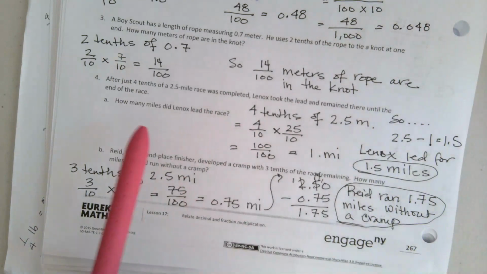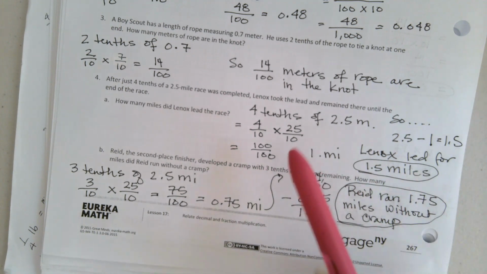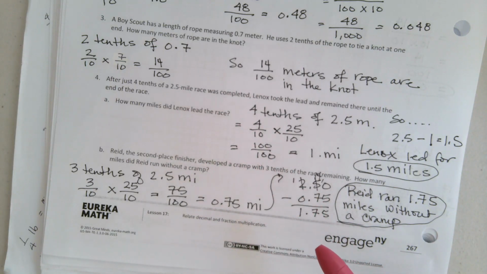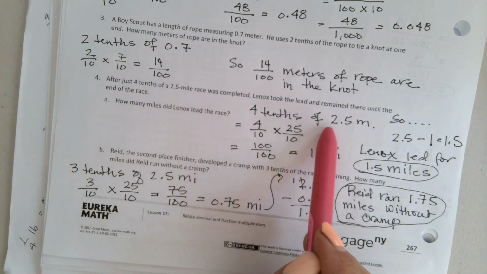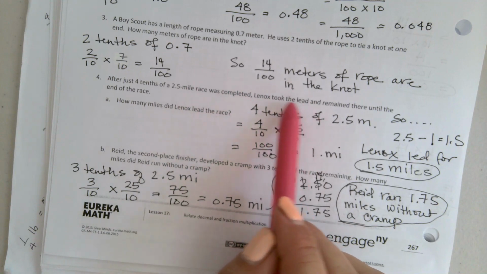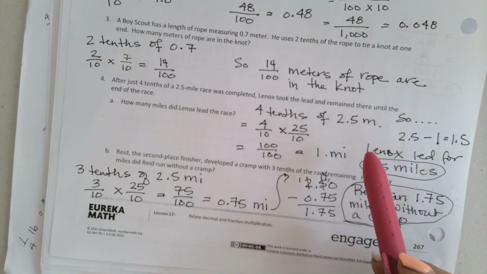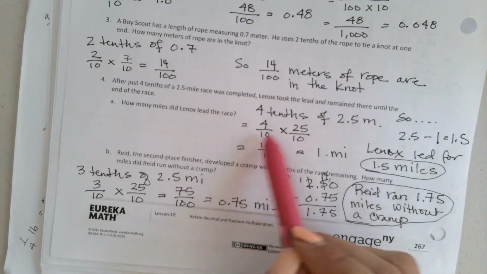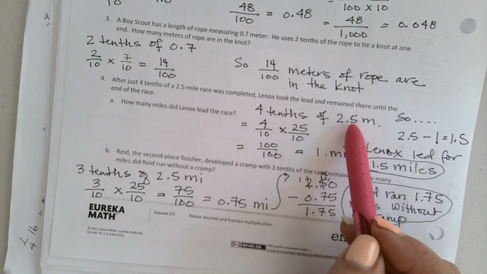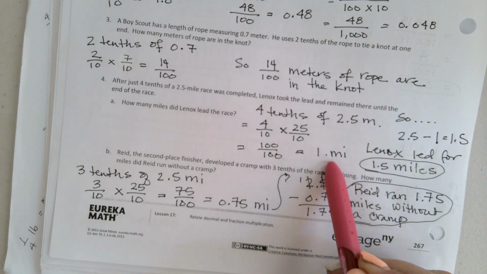In these problems here. Now this one, you do have to throw in a little subtraction in order to solve your answer. So in the homework, your last problem will definitely be a 2-step problem. Here we go. After 4/10 of a 2.5 meter race was completed, Lennox took the lead and remained there until the end of the race. How many miles did Lennox lead the race? So 4/10 of 2.5, 4/10 times 25 tenths, 25 tenths is 100 over 100, which is 1 mile.